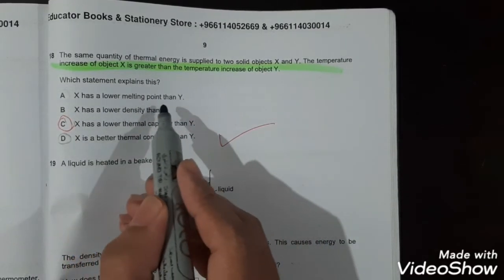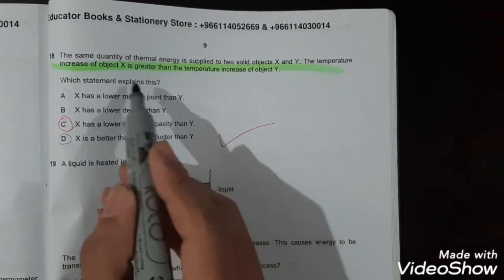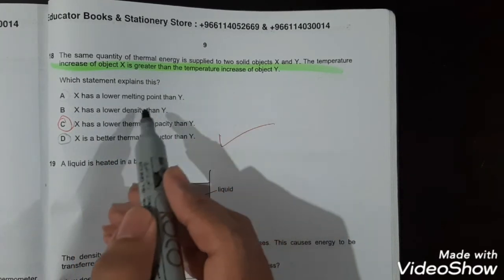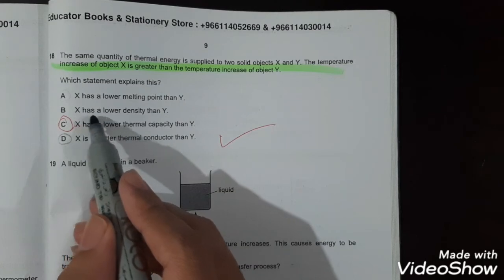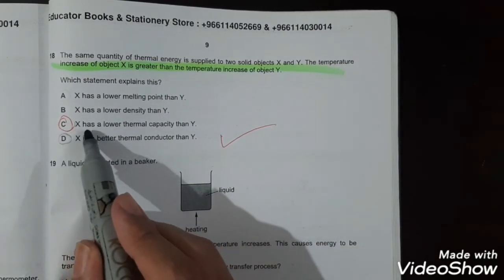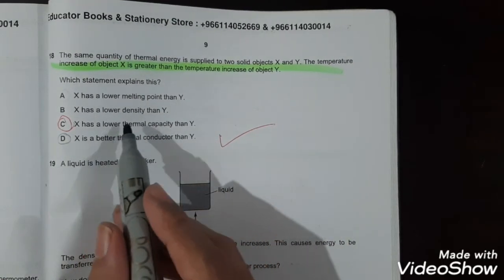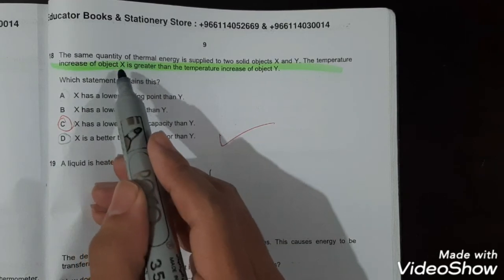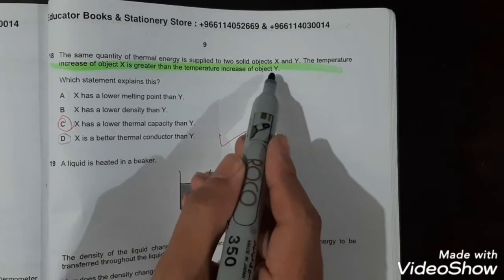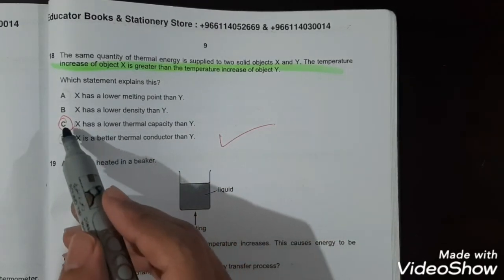X has a lower melting point than Y, which is wrong, because over here X has a higher melting point than Y. Then X has a lower density than Y, which is also wrong. Then C, X has a lower thermal capacity than Y, which is correct, because X absorbs heat energy or thermal energy greater as compared to object Y, so it has a lower thermal capacity. So C will be the correct answer.